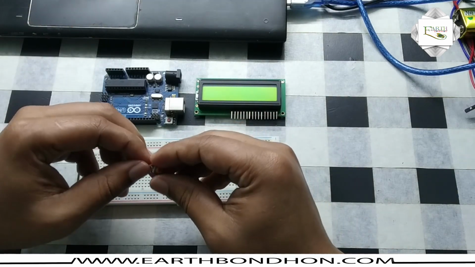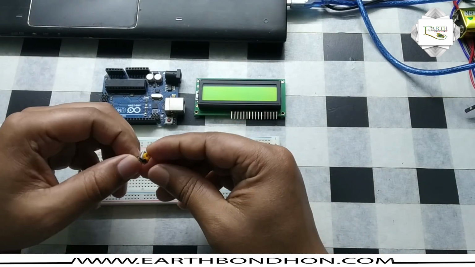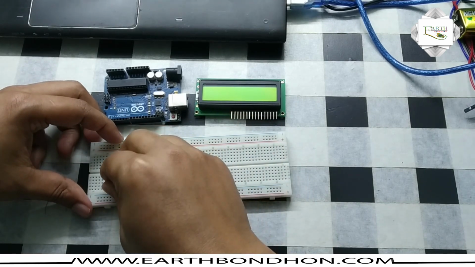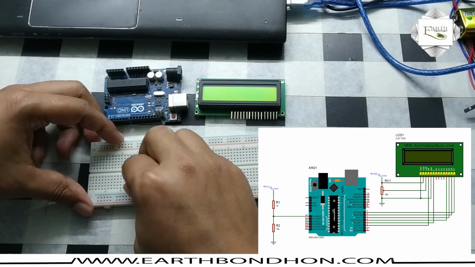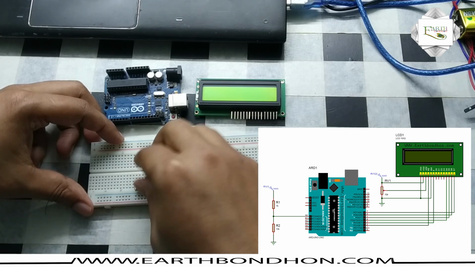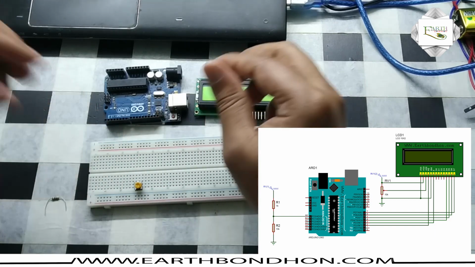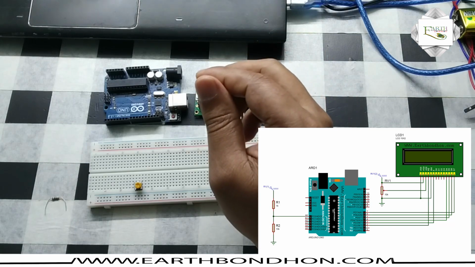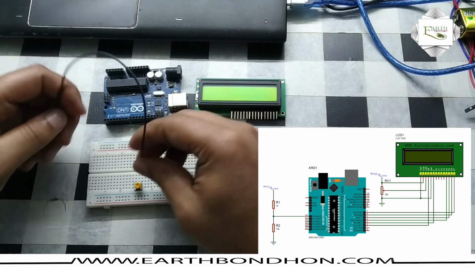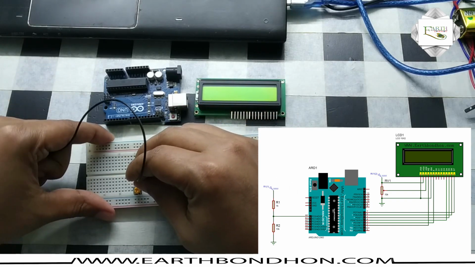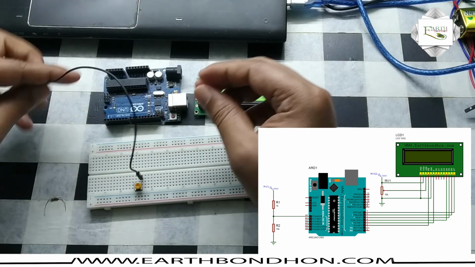First I connected the variable resistor. The variable resistor has three terminals. Number C is the ground terminal.